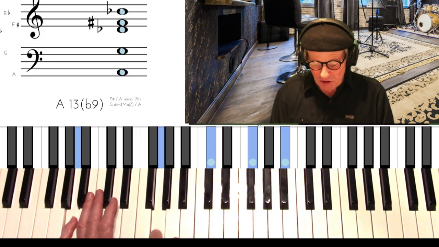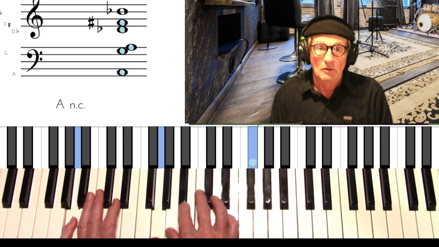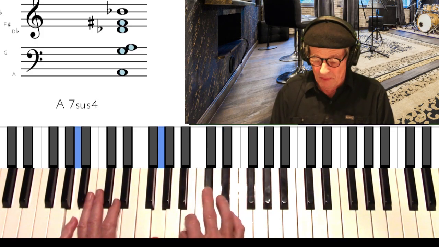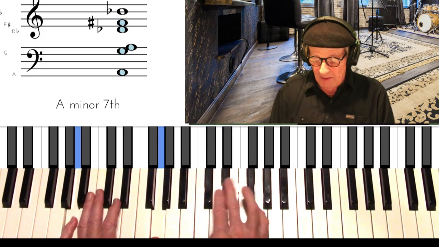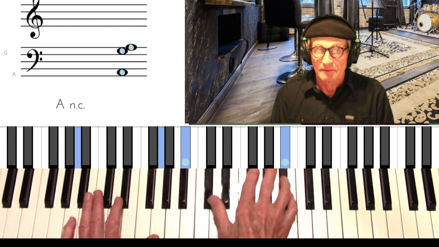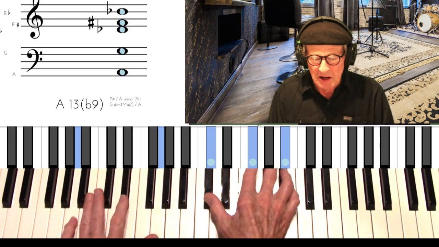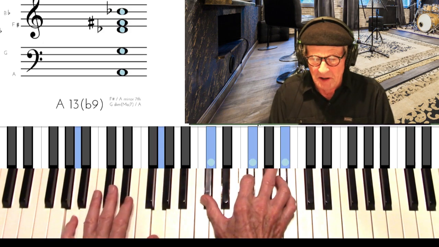Alright? Why is it a 13? Because there's the octave. 8, 9, 10, 11, 12, 13. Right? I'm going up the A scale. So flat 9 up an octave. So there you have it. You can arrange these any way you like. But there it is with the 13, the flat 9 there.